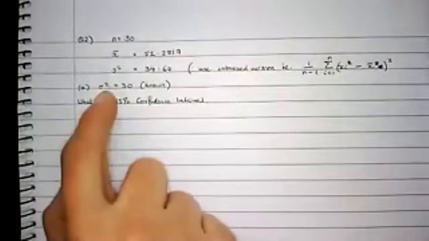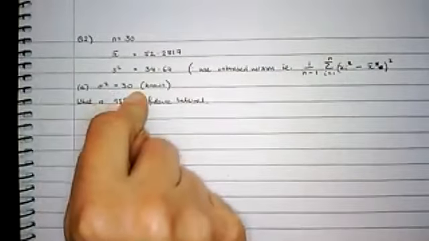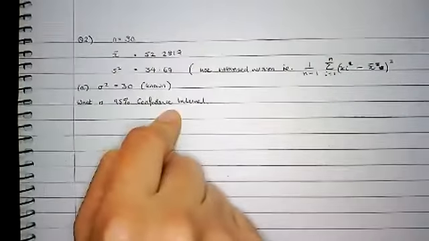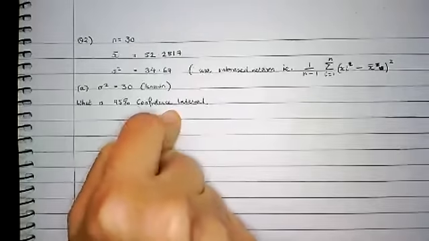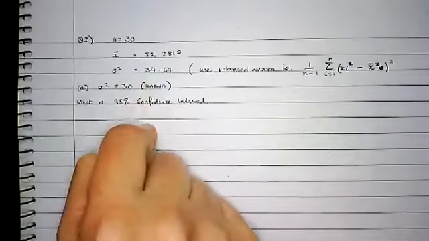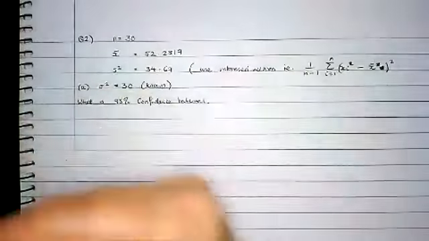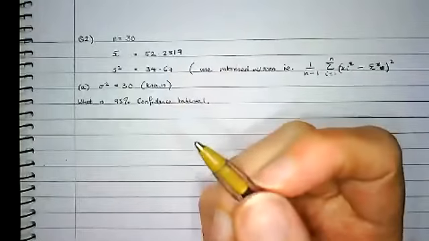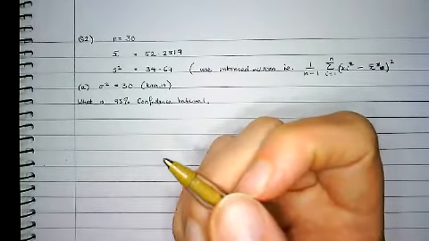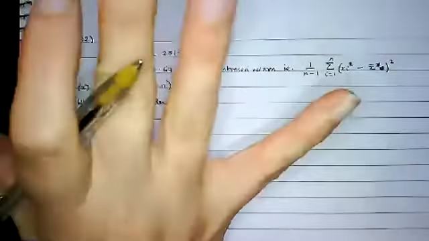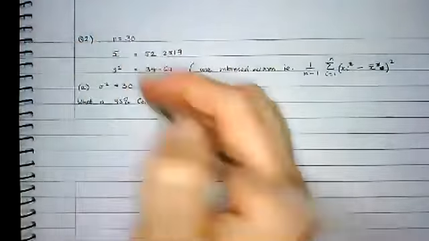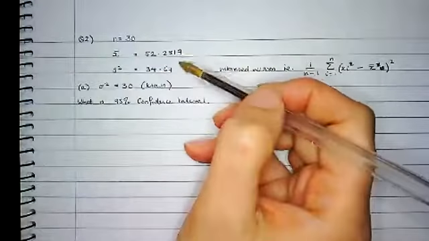We've been told in the question that the variance is 30, and we want to find the 95% confidence interval. We did some questions like this last week, and we saw that they were linked to the normal distribution. So let's have maybe 2 or 3 minutes for you to give that a crack with those two numbers.